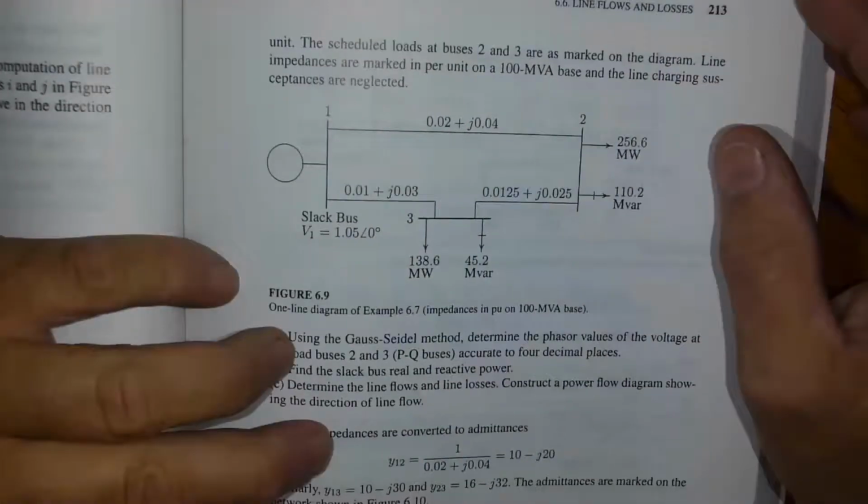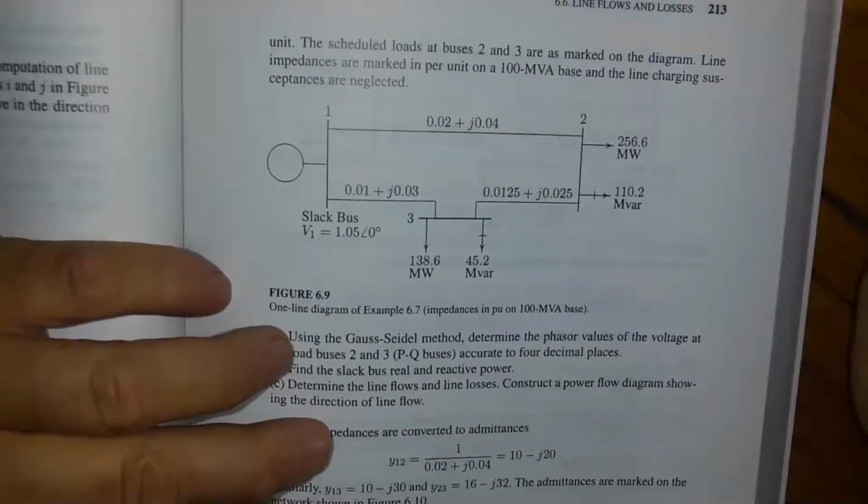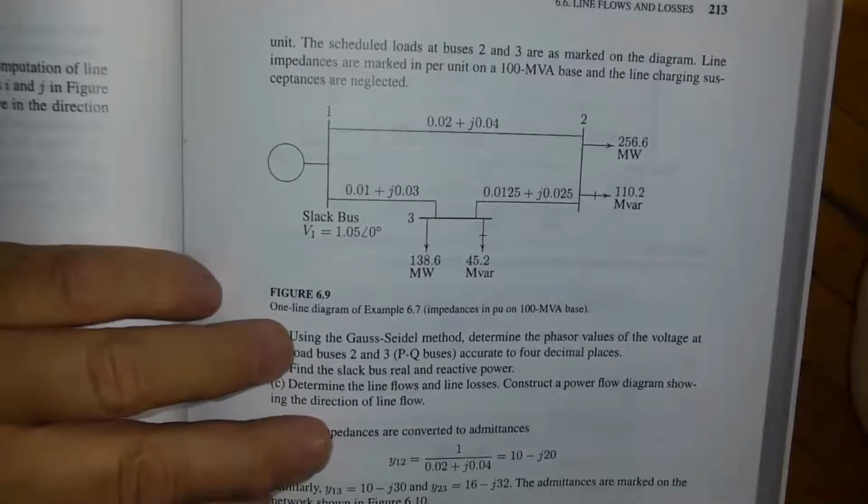The scheduled loads at buses 2 and 3 are marked in the diagram. The line impedances are marked in per unit on a 100 MVA base, and the line charging susceptances are neglected. The impedance between 1 and 2 is 0.02 plus j0.04, and so on.